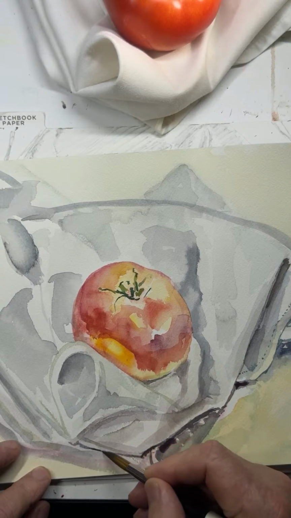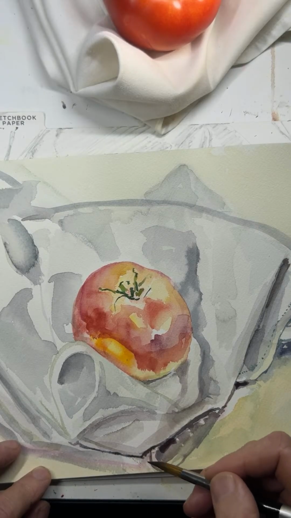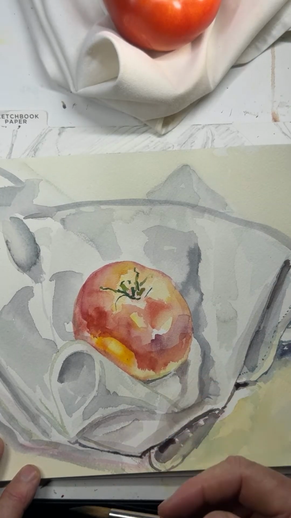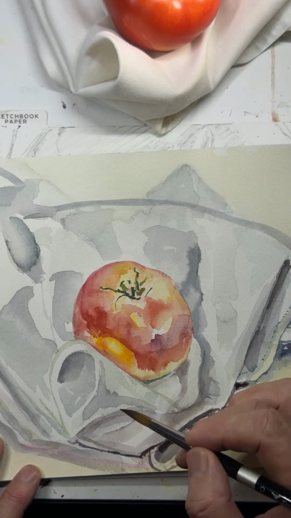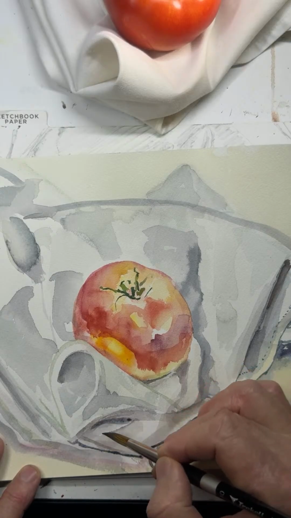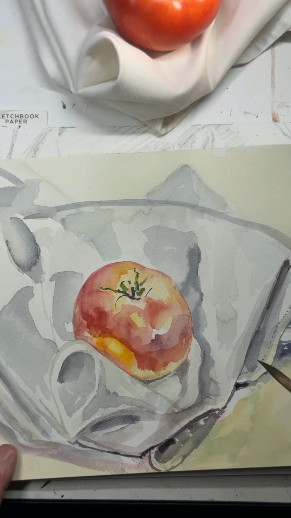Okay. All right, so that's a lot of water, but as long as it stays right there, then it's fine. And then we got like a shade right there. I hope that's eventually going to start looking good.